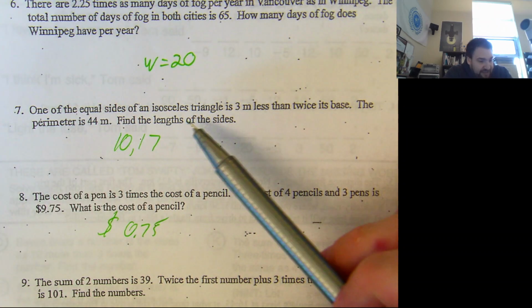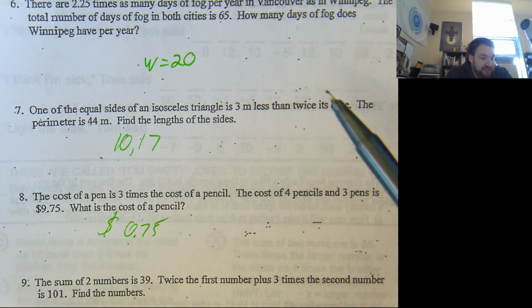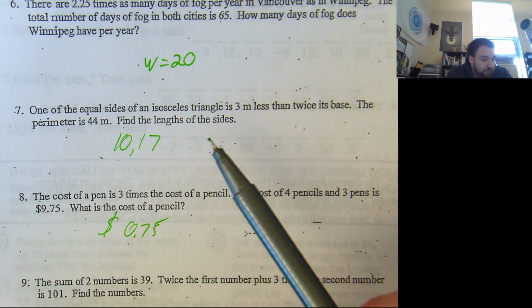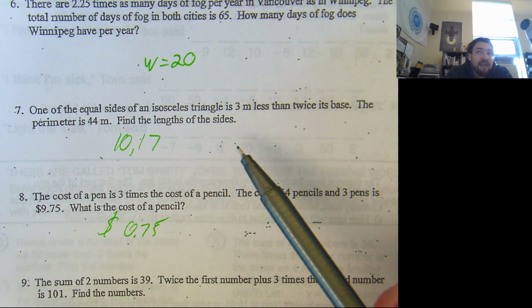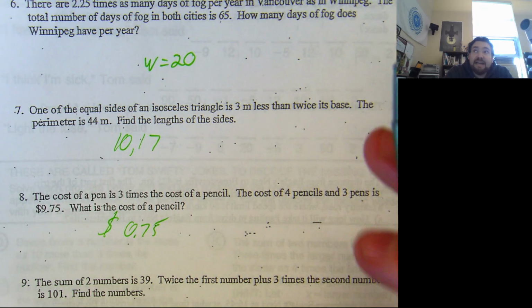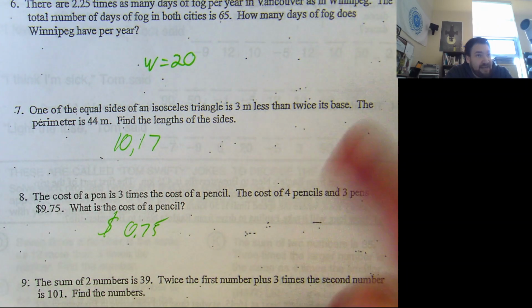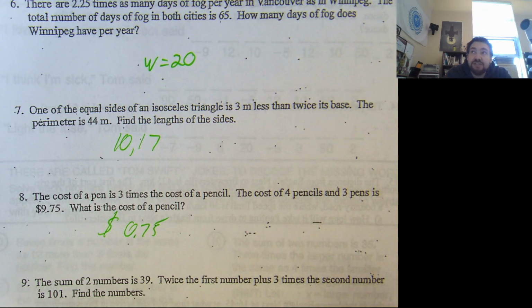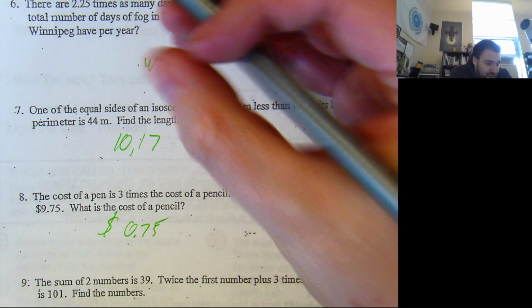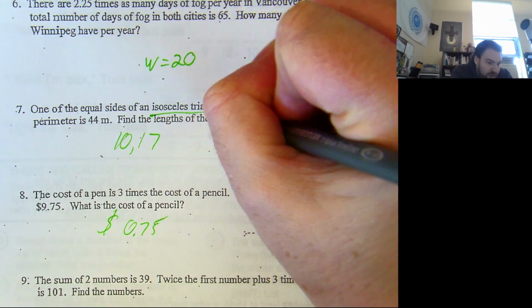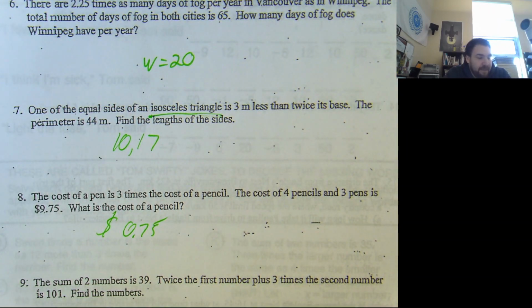One of the equal sides of an isosceles triangle is 3 meters less than twice its base. The perimeter is 44. Find the lengths of the sides. One of the things that I encouraged you to do that I didn't do any examples of, for those who missed this conversation yesterday, was, if necessary, draw a picture to help you identify the problem. When they give you a shape, draw it. If you don't remember what an isosceles triangle is, ask.